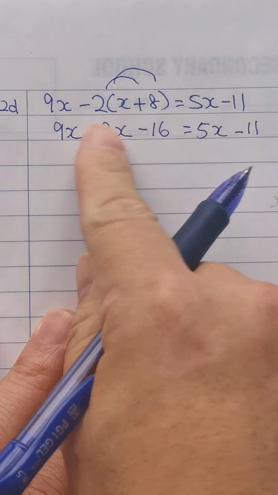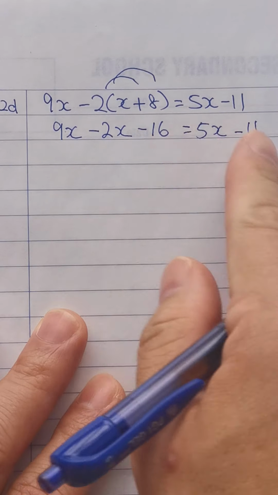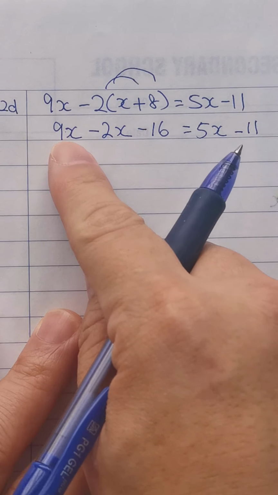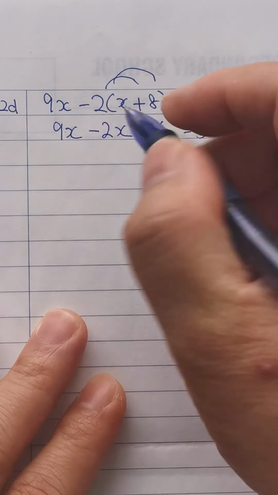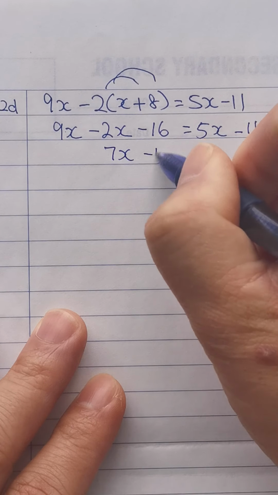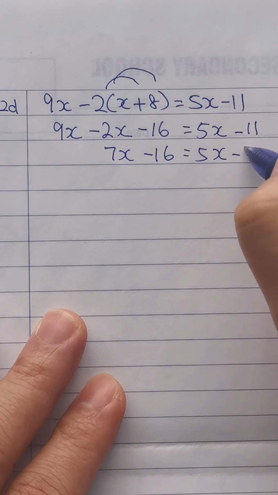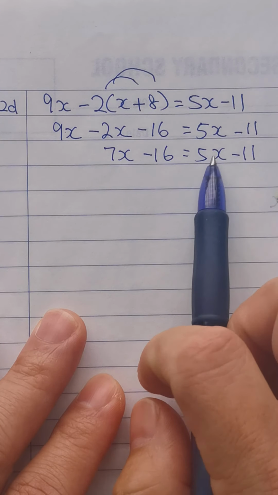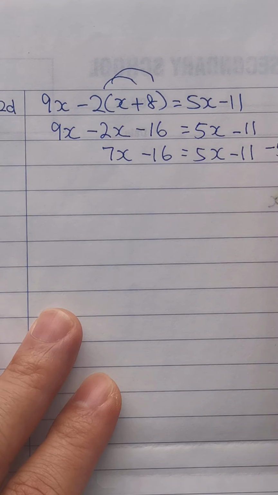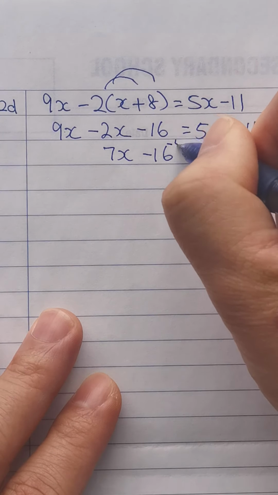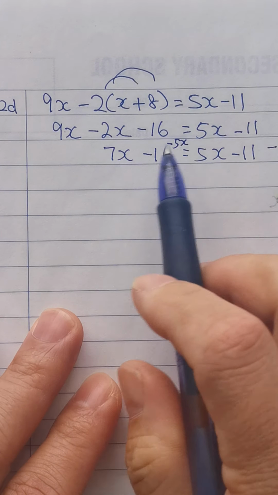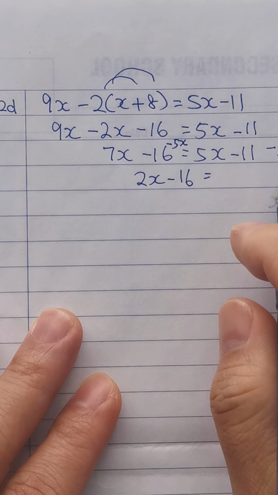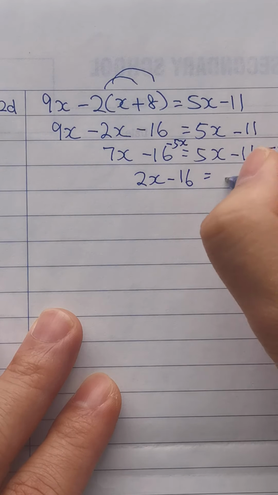Before we do elimination, let us simplify the expression first if we can. So 9x minus 2x, they are the same term. 9 minus 2 is 7, so we have 7x minus 16 equals to 5x minus 11. On the right hand side, I need to remove my 5x. I need to eliminate this. So I'm going to minus 5x on my right, and at the same time, I minus 5x on my left. So 7x minus 5x, I have 2x. And 5x minus 5x is gone. So I'm left with negative 11.